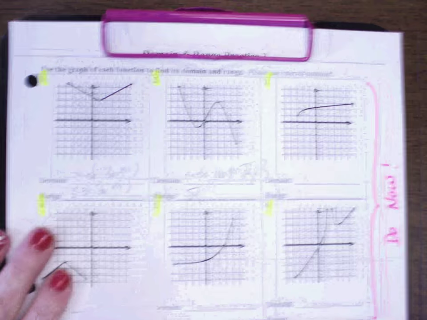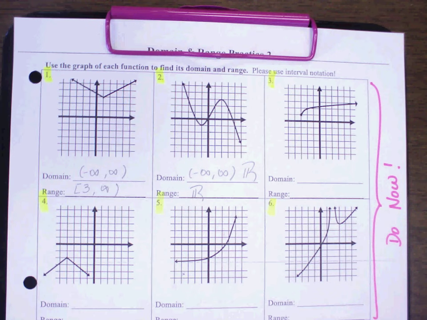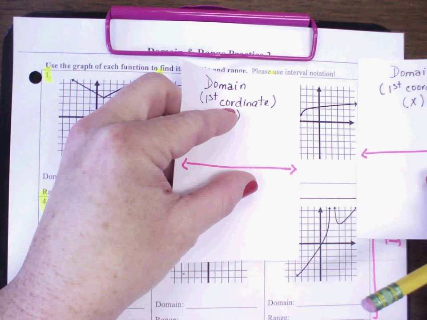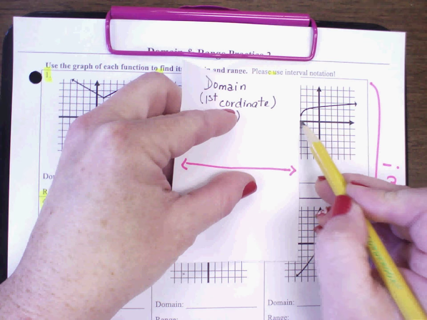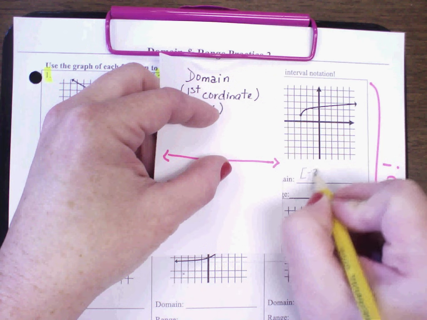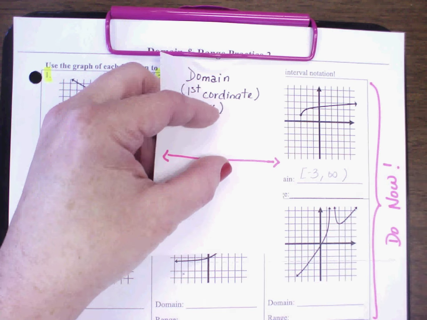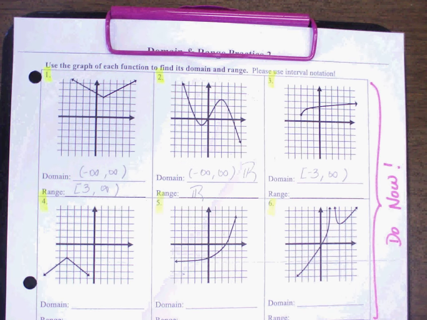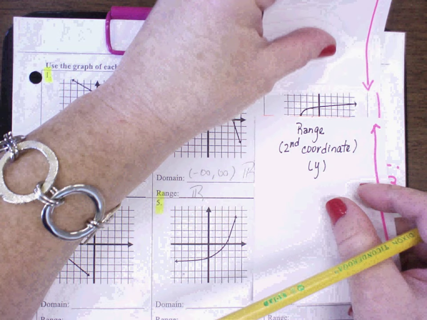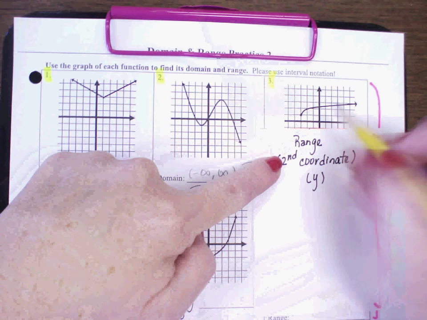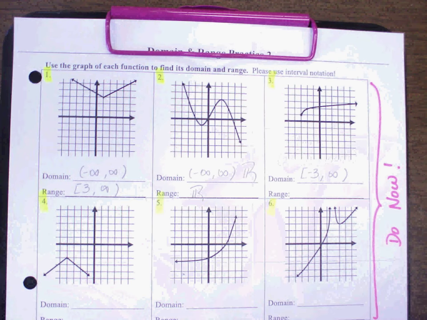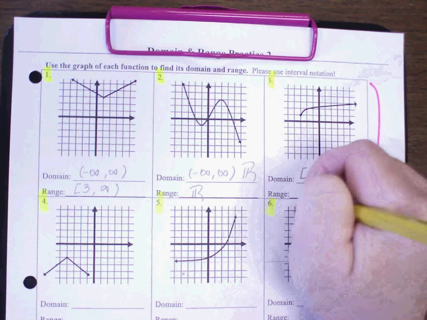Alright. Can I restrain my domain? Here, but not there. Okay, so 1, 2, and not 3. Negative 3, and that's a bracket for negative 3, but a parenthesis for positive infinity. Very good. What about my range? Can I restrain at the top? No. So it starts where? On 1. Good job. On 1 all the way to positive infinity. Very good. 1 to positive infinity.